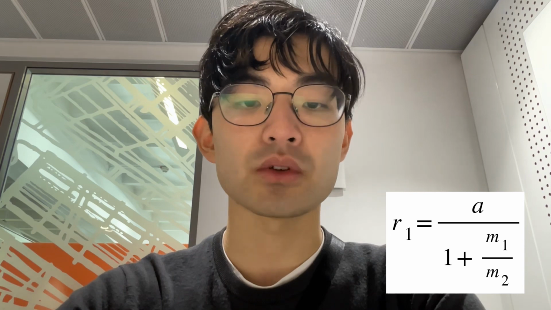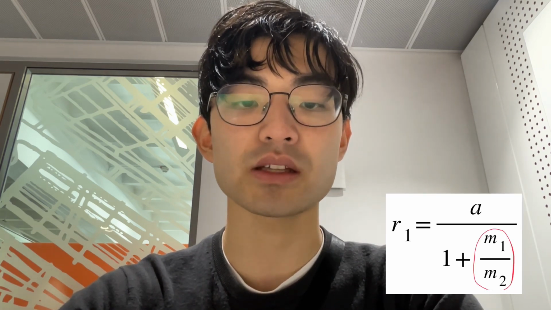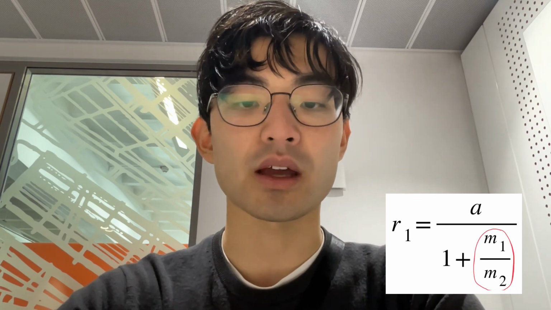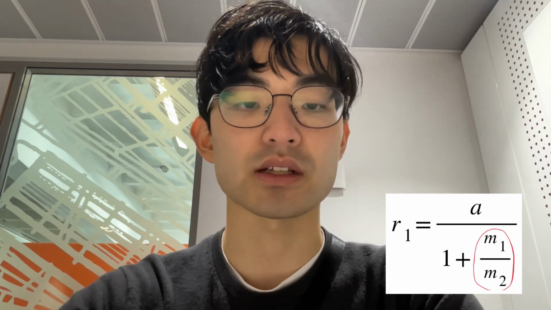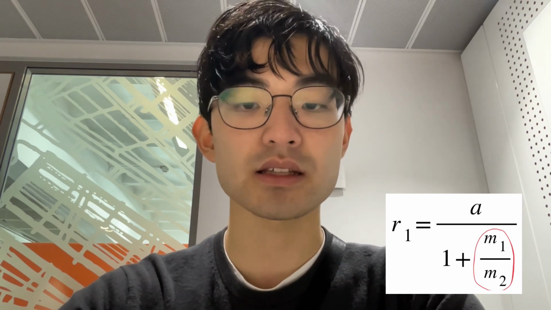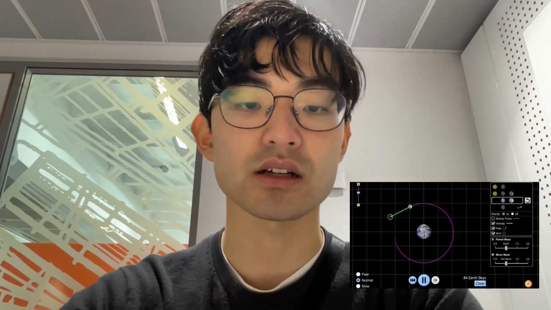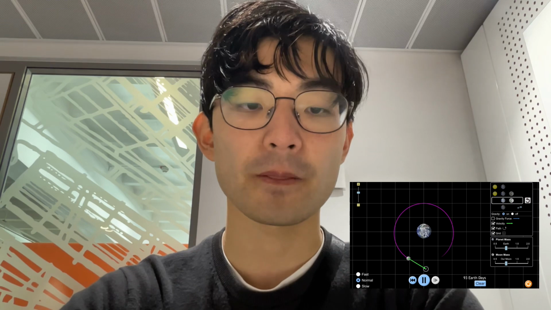However, in the planet-Moon system, the masses of the Earth and Moon are much more similar compared to between the Sun and Earth, so m1 on m2 is much smaller, and in turn the distance of the Earth from the barycenter increases. Since this distance is greater, the Earth can be observed to orbit a barycenter located within itself, yet some distance from its center, creating a wobble effect.